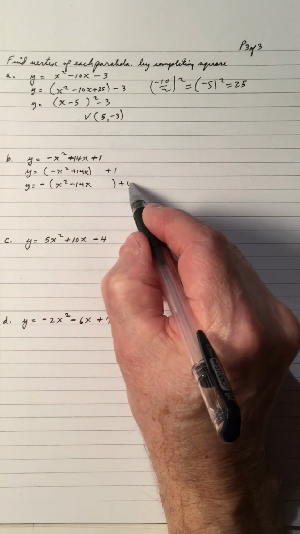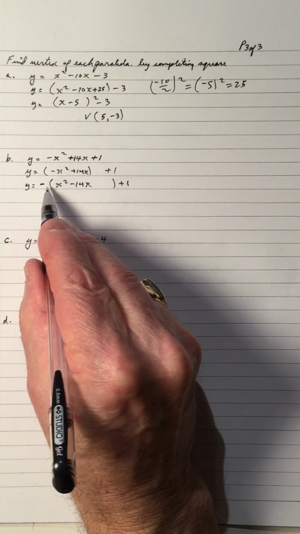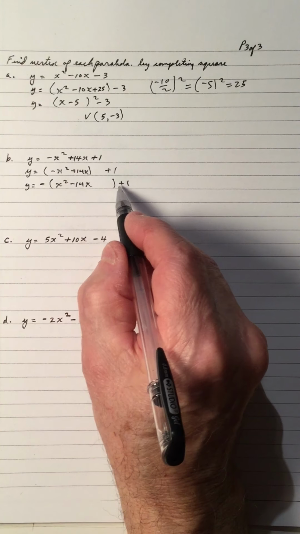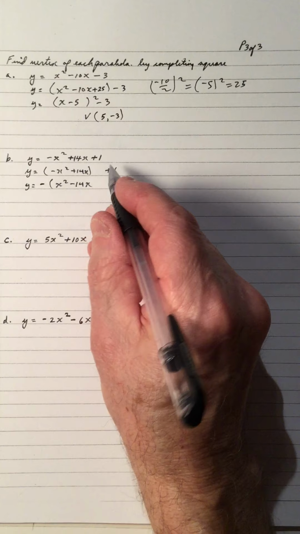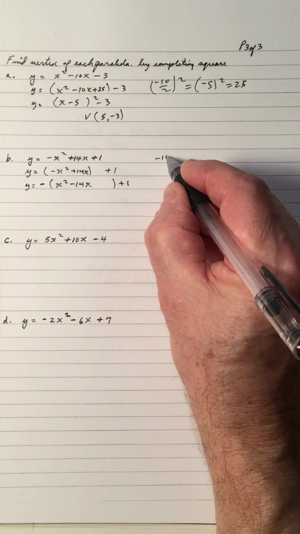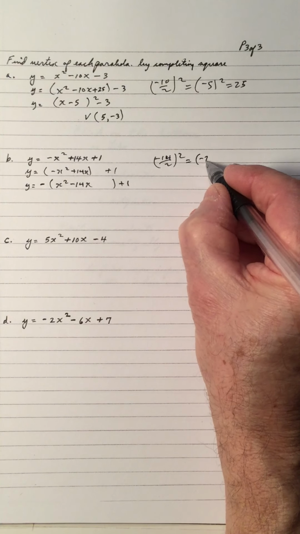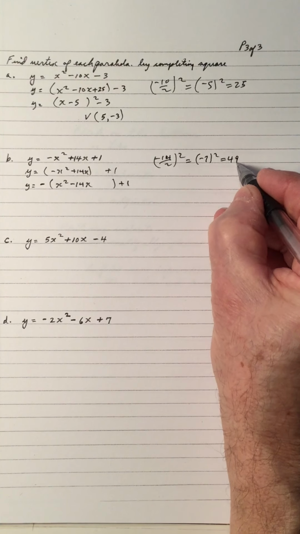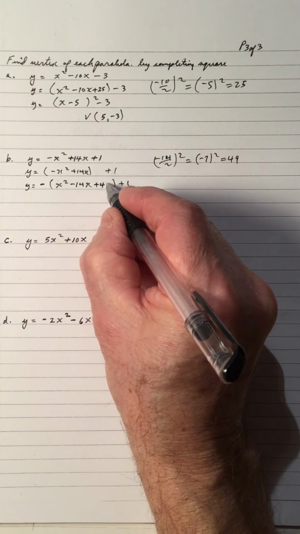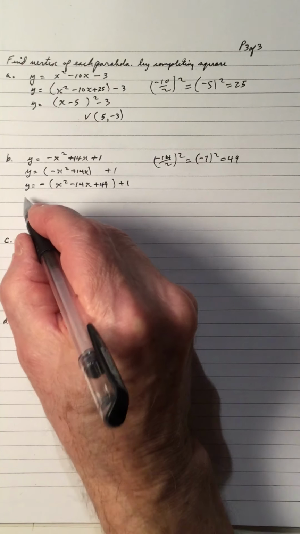So notice I have the negative taken out, and the plus 1 is moved over. So now I'm going to complete the square. Negative 14 divided by 2 squared is negative 7 squared, which is 49. So I'll put a plus 49 here. That makes this trinomial a perfect square.